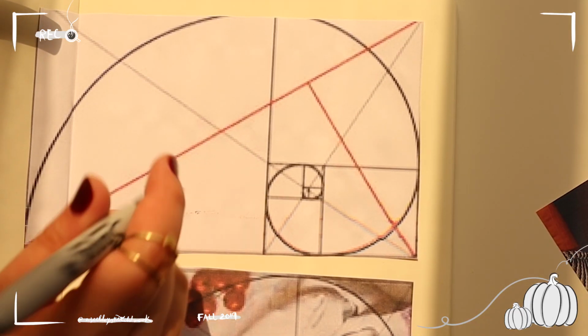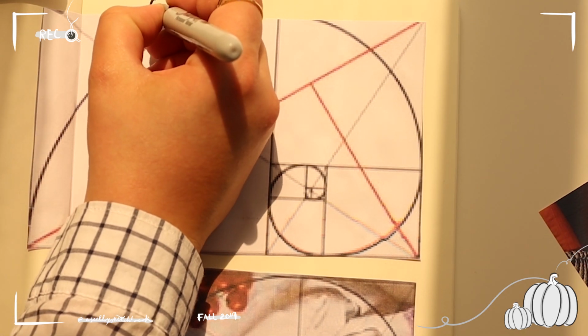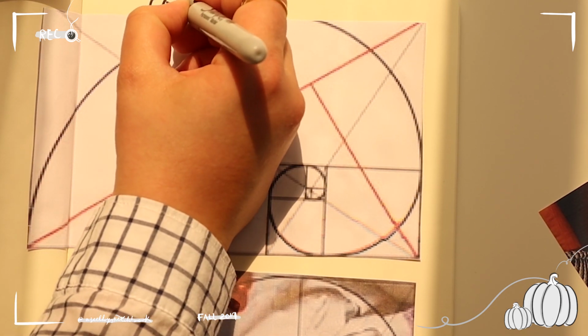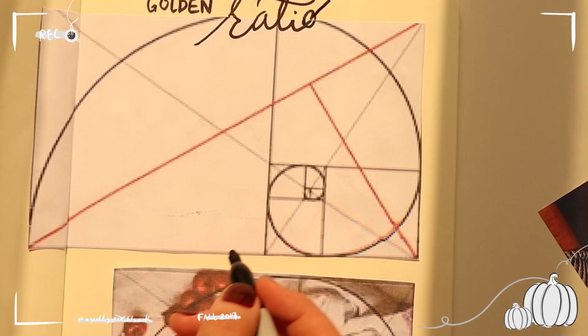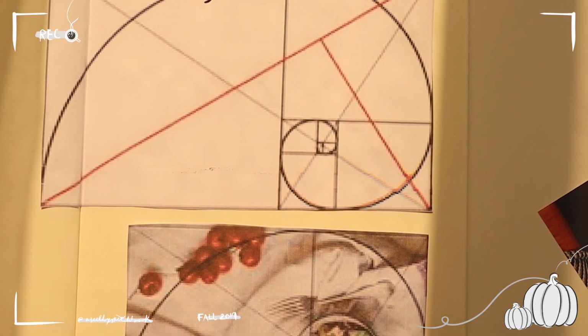Another way to configure your flat lay is to use the golden ratio. You can find the golden ratio in nature, and if you want me to make a dedicated video about the golden ratio, then leave a comment down below telling me this.